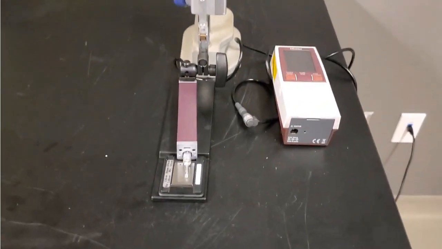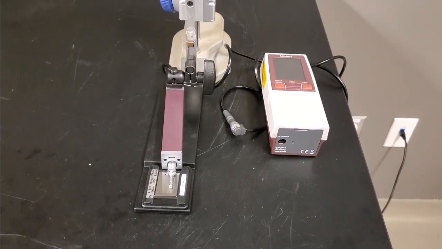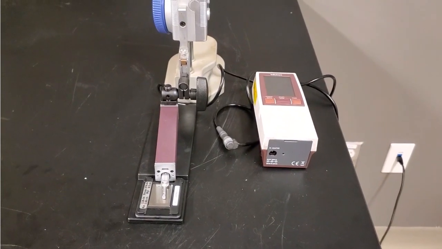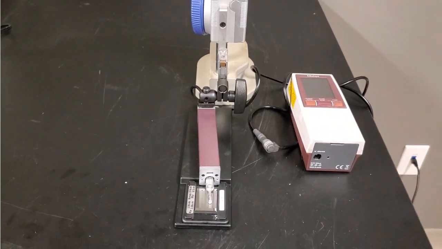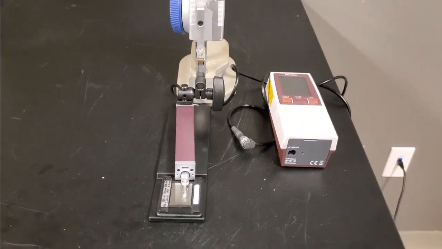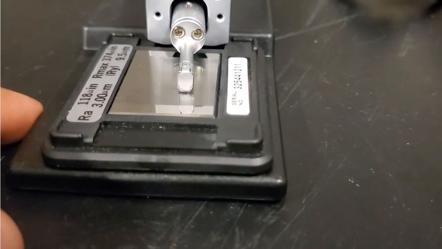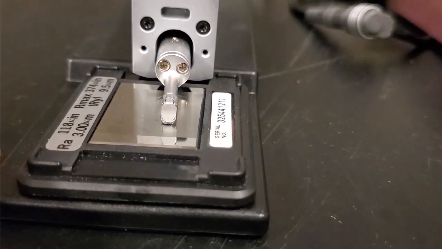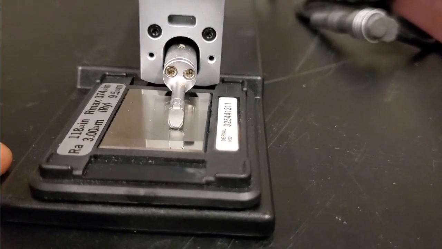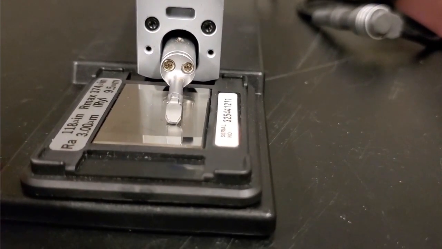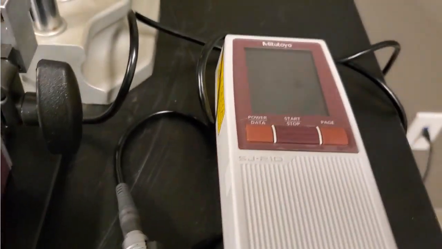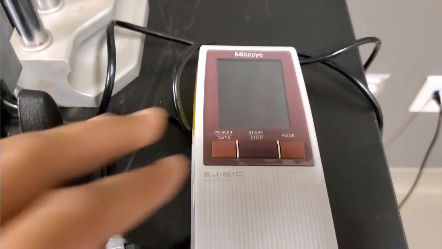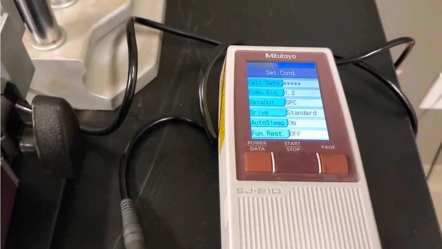Okay, so hello everyone. This is a surface roughness tester that we have in the advanced manufacturing lab, and as you see, the different parts of the tester involve the probe itself, or as I said before, a vertical stylus that moves on the surface that we need to test, and it measures the grooves or the smoothness of the surface itself. And this is the reading device that shows us the value of the test, the surface roughness value.